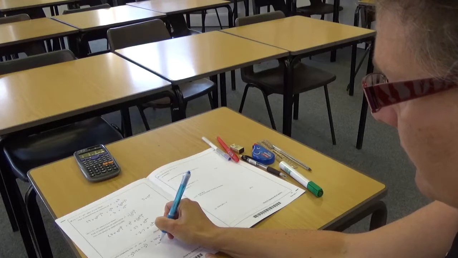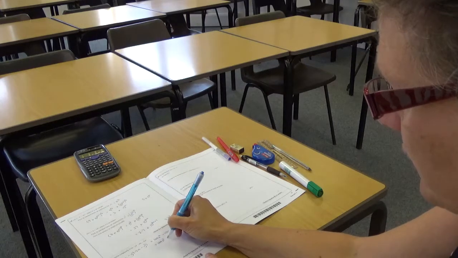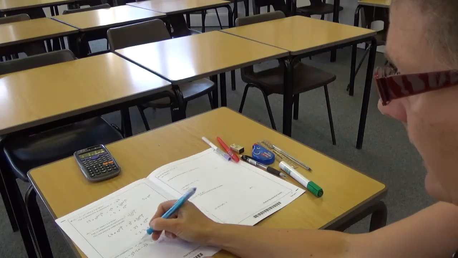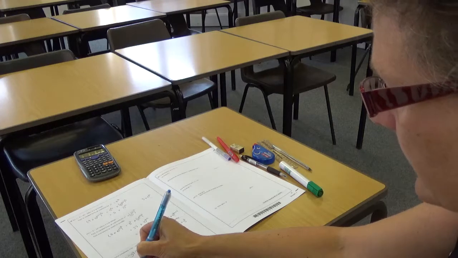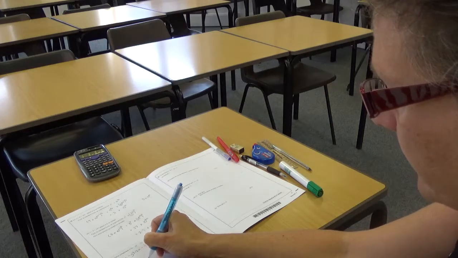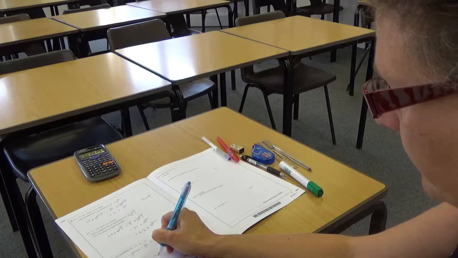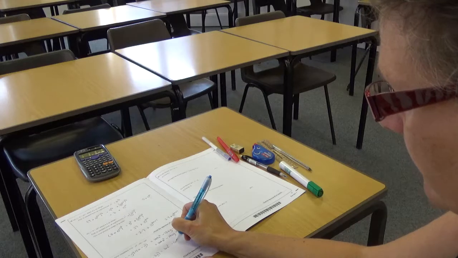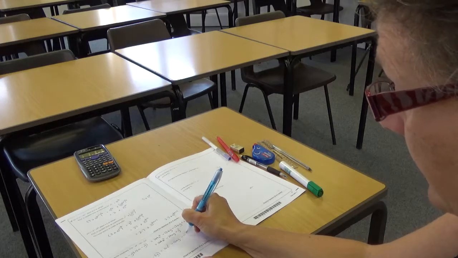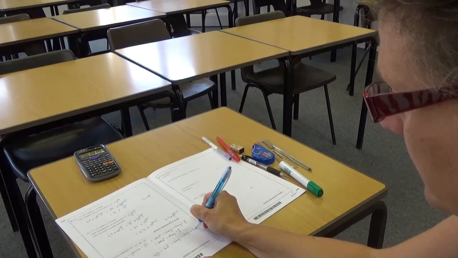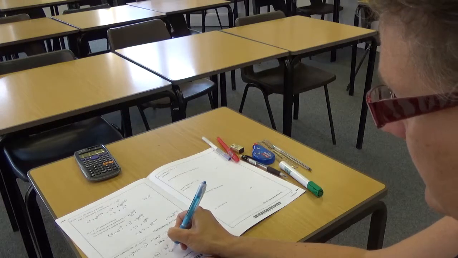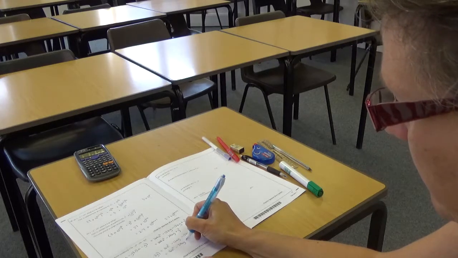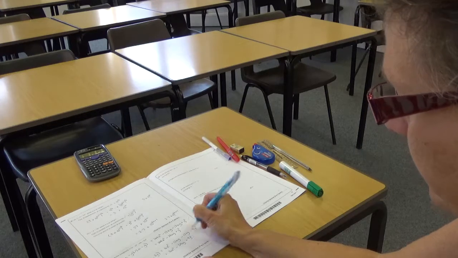So I've got 144x squared, subtract 24xy plus y squared. Second one, 4x subtract 3y, squaring, gives me 16x squared, subtract 12xy, subtract 12xy plus 9y squared. So 16x squared, subtract 24xy plus 9y squared.